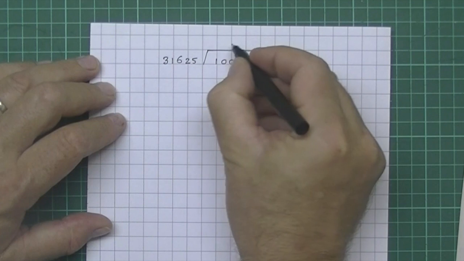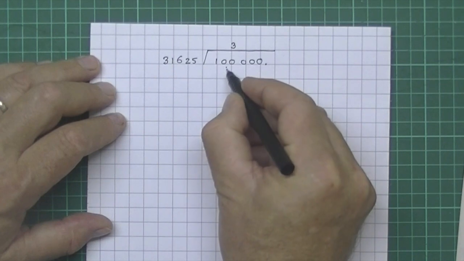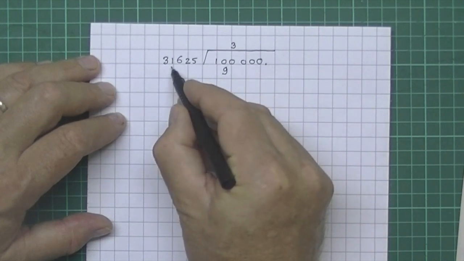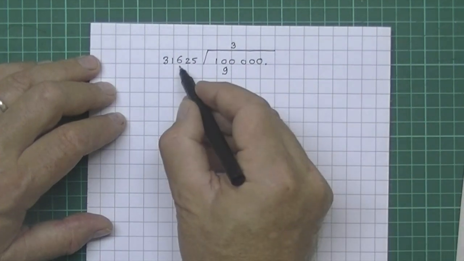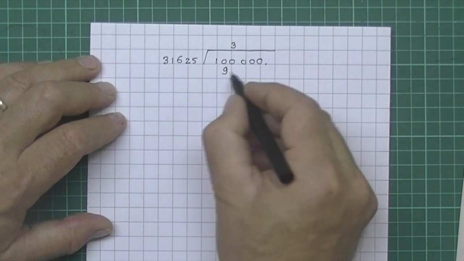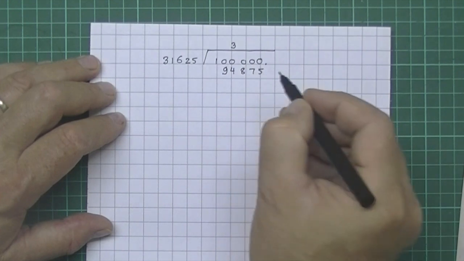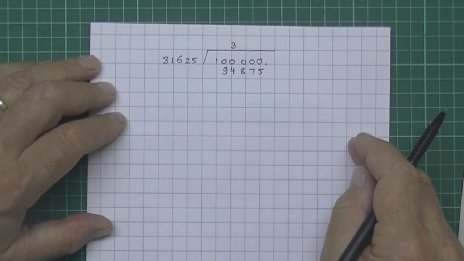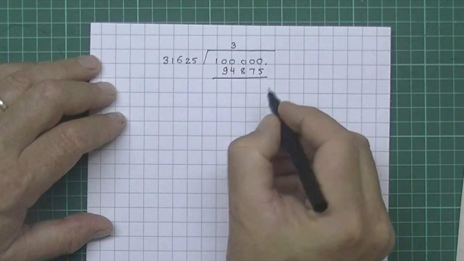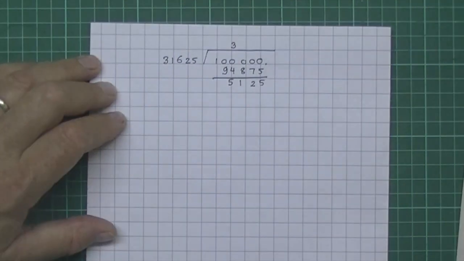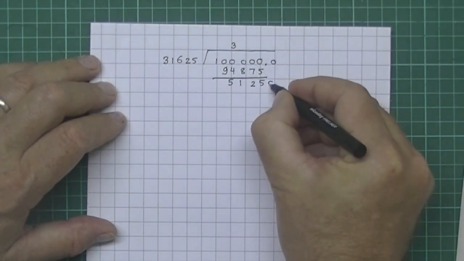Here's the decimal point, and first I get 3. I first do 3 times 30,000 is 90,000. 3 times 1,000 is 3,000. But 3 times 625 is 1875. So I get 94875. If you want, you can do long form multiplication at the side. Okay, let's see how much is left over. When I subtract, I get 5,125. Here's the decimal point, so I can take zeros down after that.